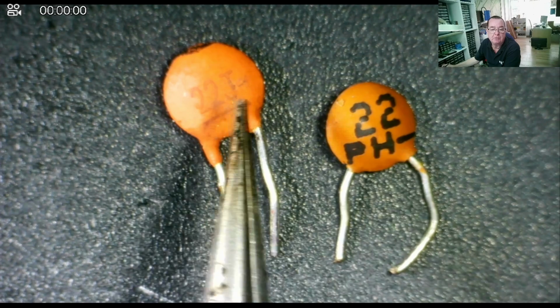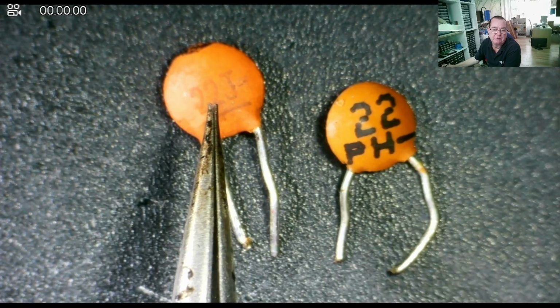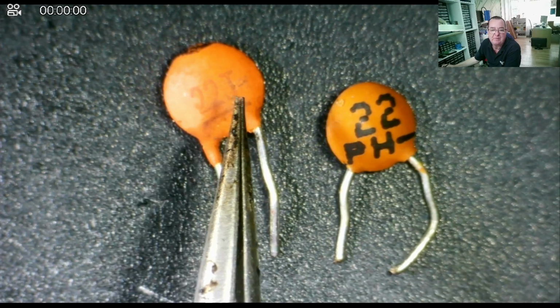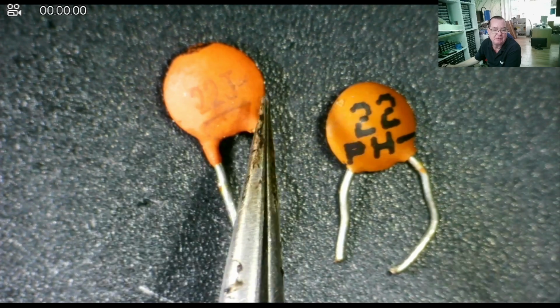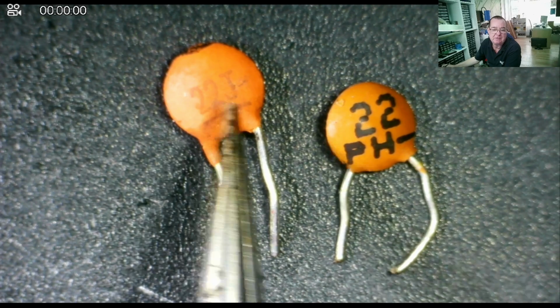So these are marked 22. This is 22 picofarads. J is a tolerance marking, that's 5%. This is exactly the same system we find on resistors. So if you know how to read the tolerance on resistors, you'll know how to read them on these capacitors.